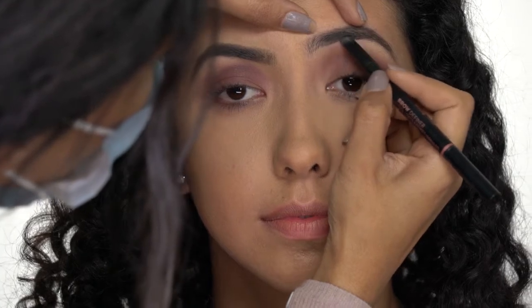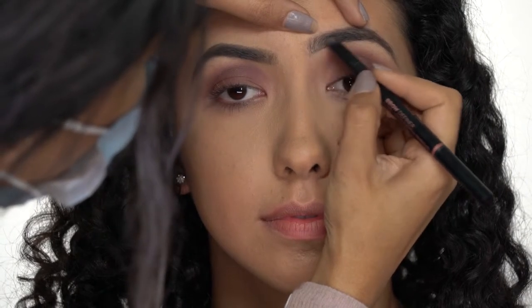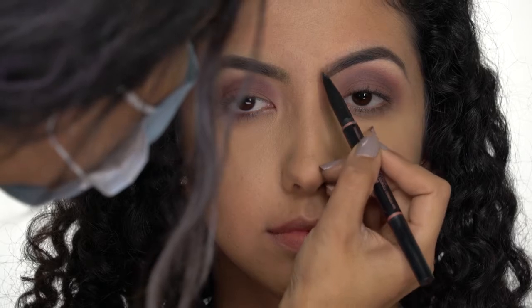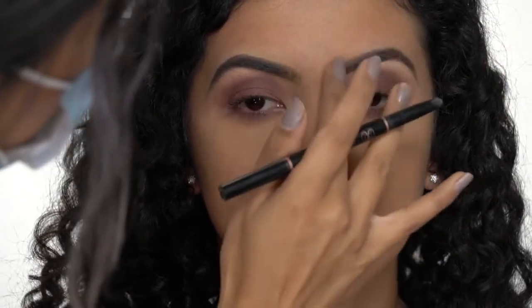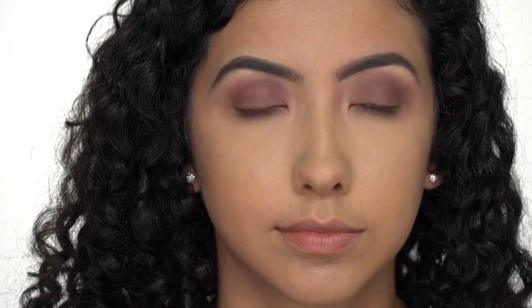So I'm just going to get in there and just darken maybe that bottom edge. So it looks like it's sharper, but I did not go all the way up and make it into like a full-on Sharpie brow. All right, are we good there?